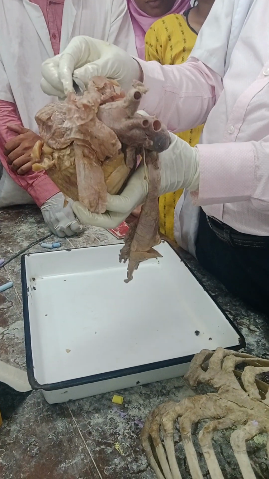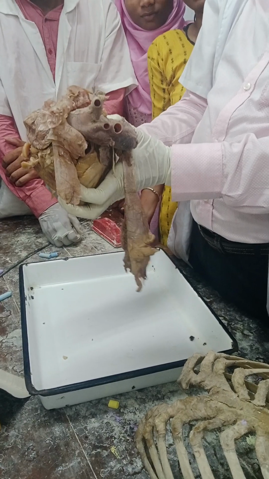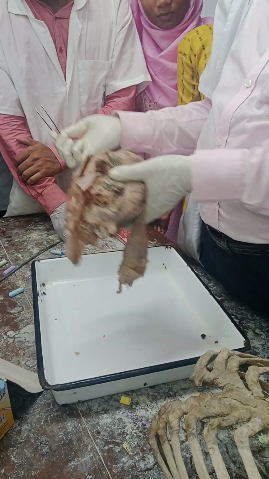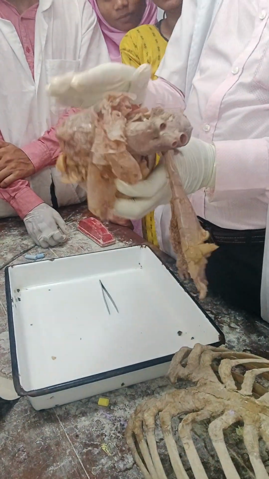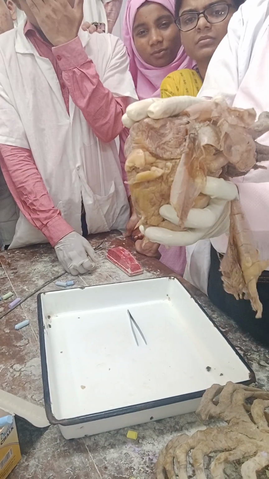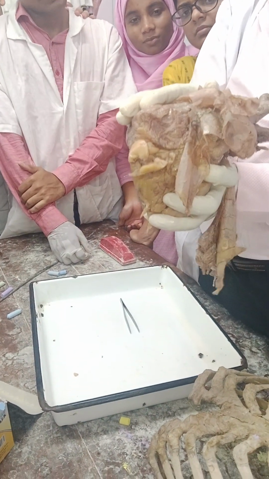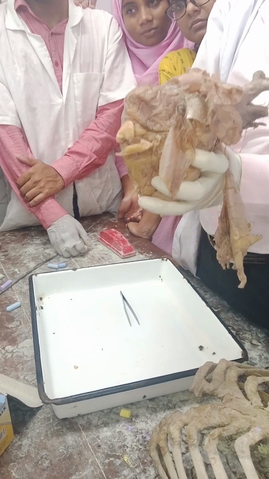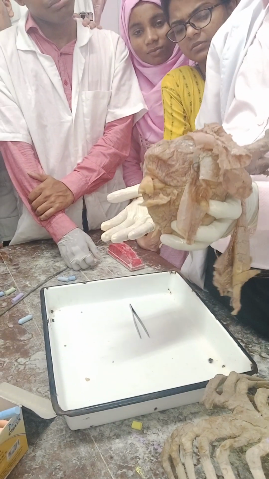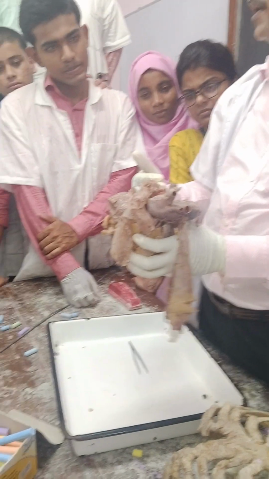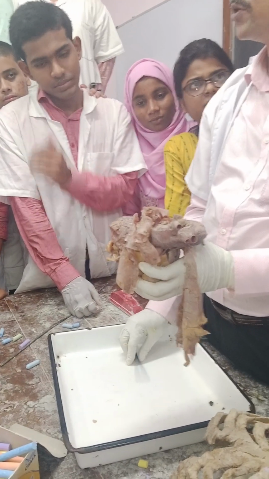So this is superior vena cava. This is inferior vena cava. So which chamber is it? Right atrium. So right atrium and left atrium together form the base of the heart. Which surface of this atrium? Posterior surface. Okay. So each atrium has one anterior surface and one posterior surface.